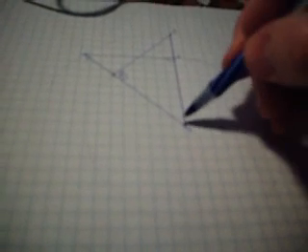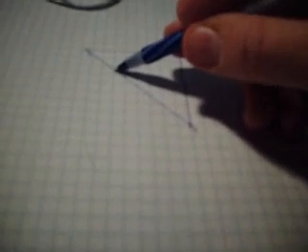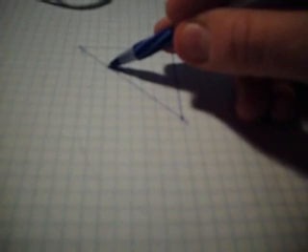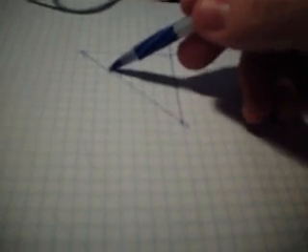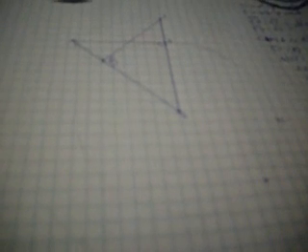Now, EB is a radius right here. And because it's a radius, we could actually double that. We could draw it all the way down to, say, another point like right here. We could make this a diameter real quick.